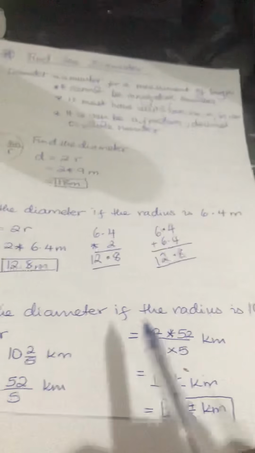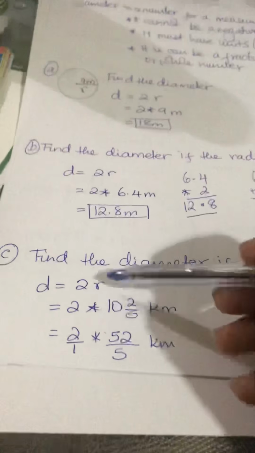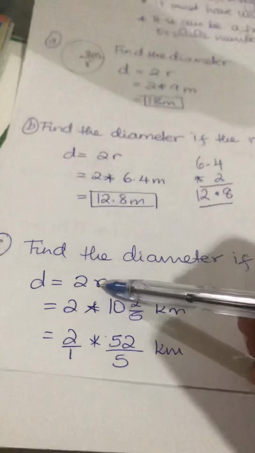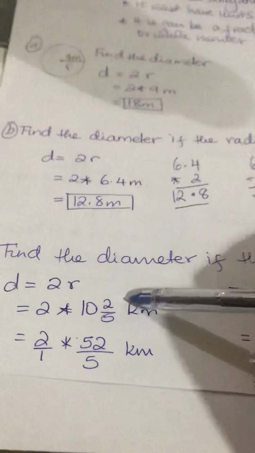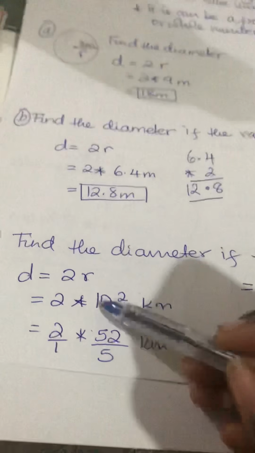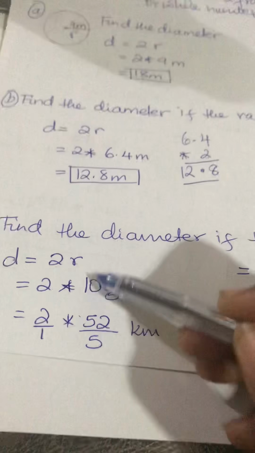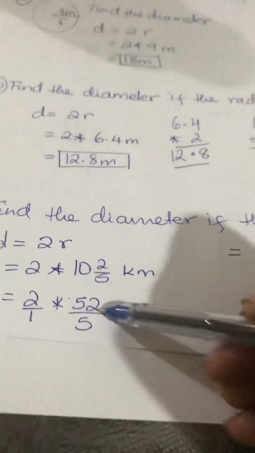Alright, find the diameter if the radius is 10 and 2/5 kilometers. So, formula, diameter is 2 times r, 2 times 10 and 2/5 kilometers. Change this to improper fraction, 5 times 2, 50, plus 2, 52.